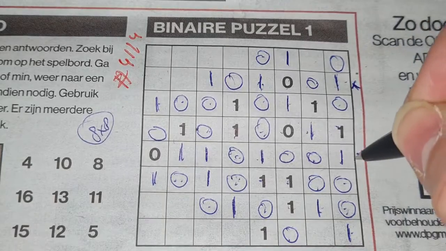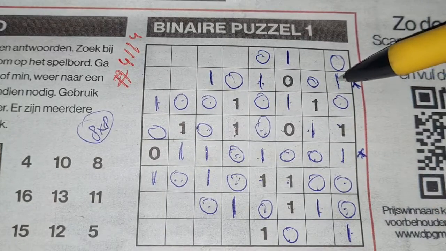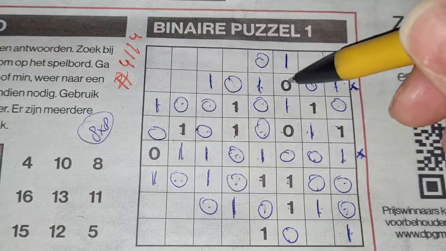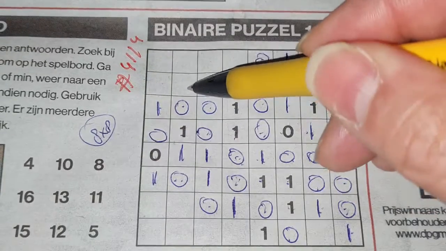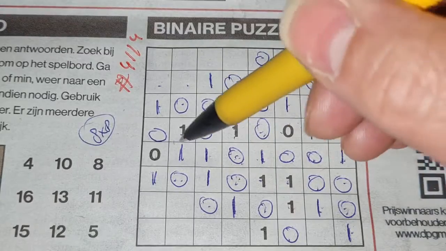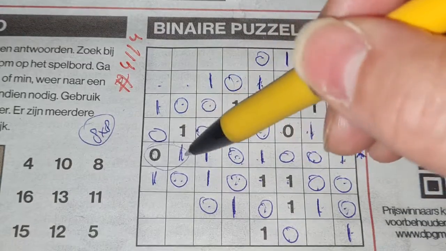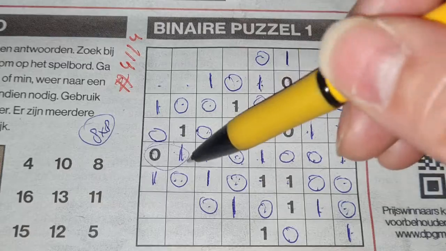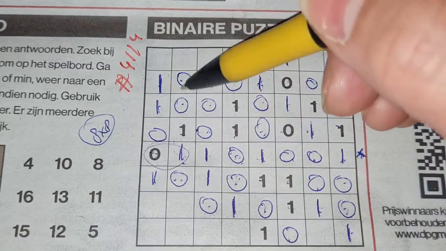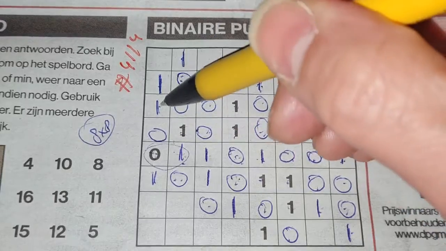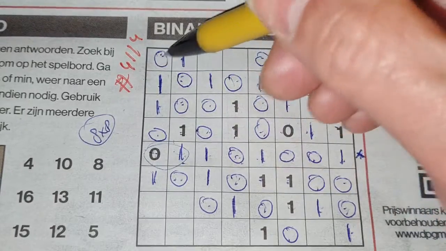This row and that row. 1, 1, 0, 0, 0, 1, 1, 0, 0, 1, 1. Empty box. So we need to switch these 2 digits. We have a 1 here, this should be a zero. We have a zero there, this should be a 1. Double zero, here 1, there 1. Double one, here no, there no.